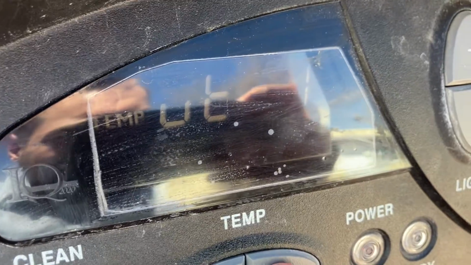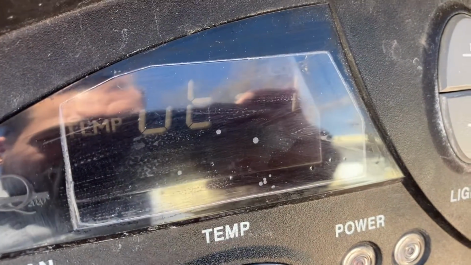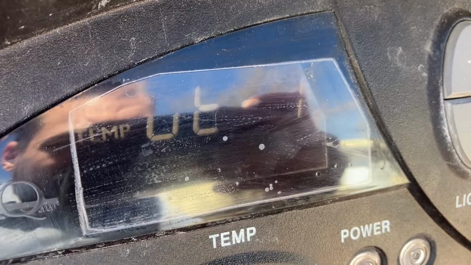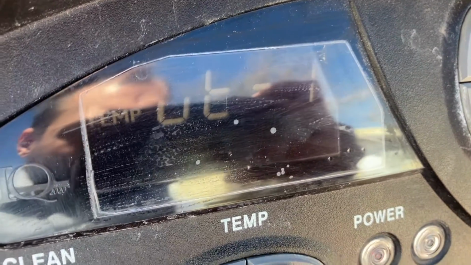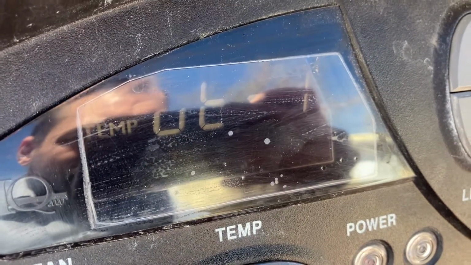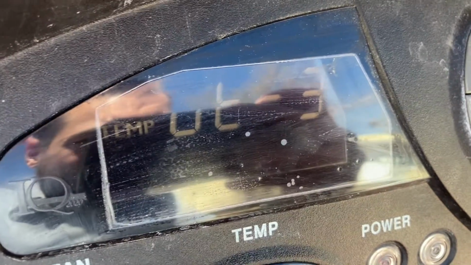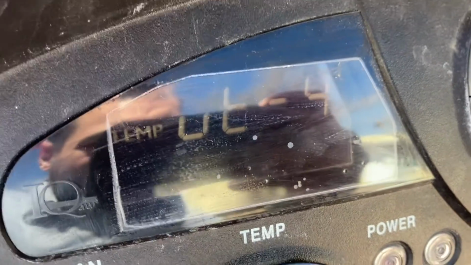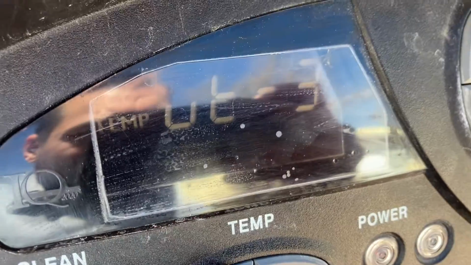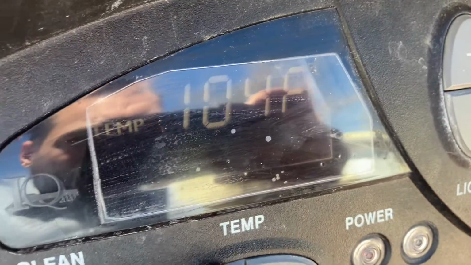So each UE number is 1 degree higher from what I'm reading online. It's roughly, this UE1 will be 105, 106, 106.5, and then 107. So these are high temperatures that you may want to avoid.